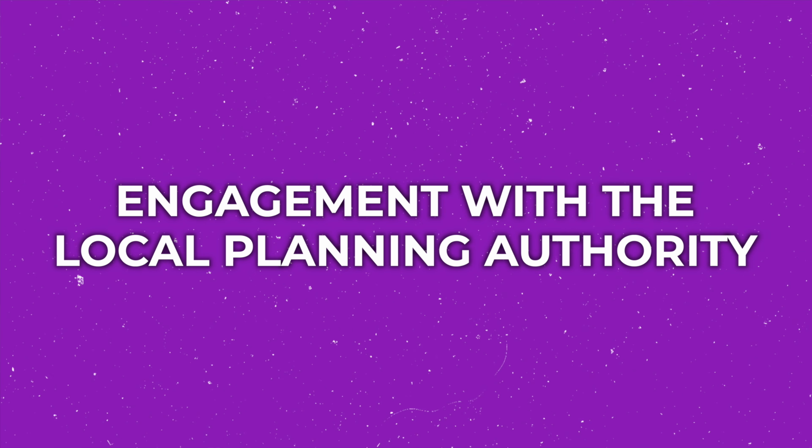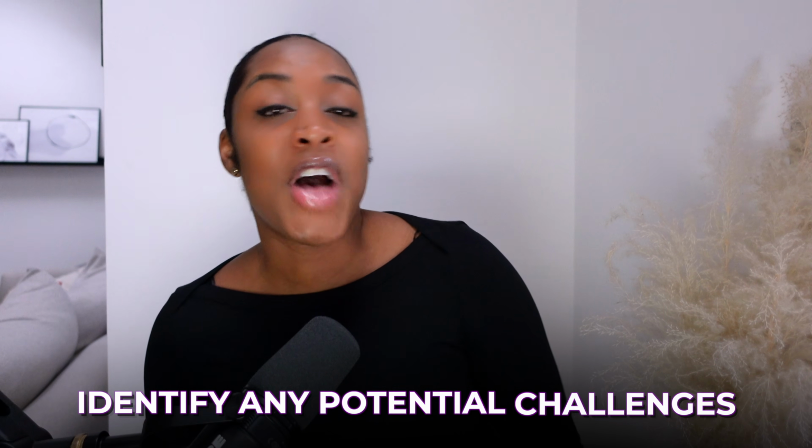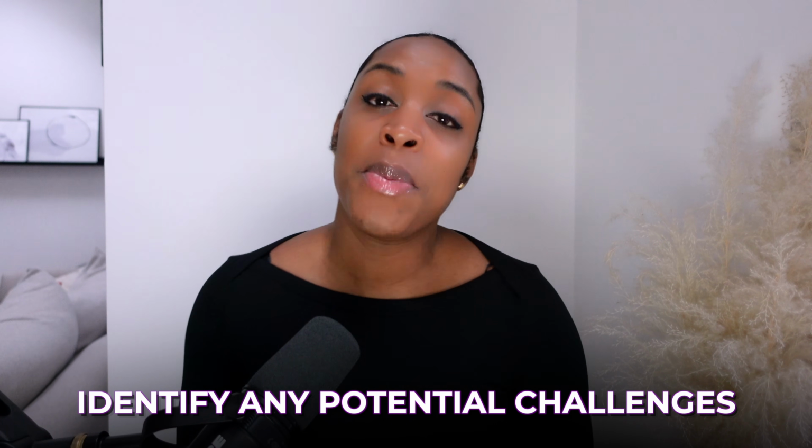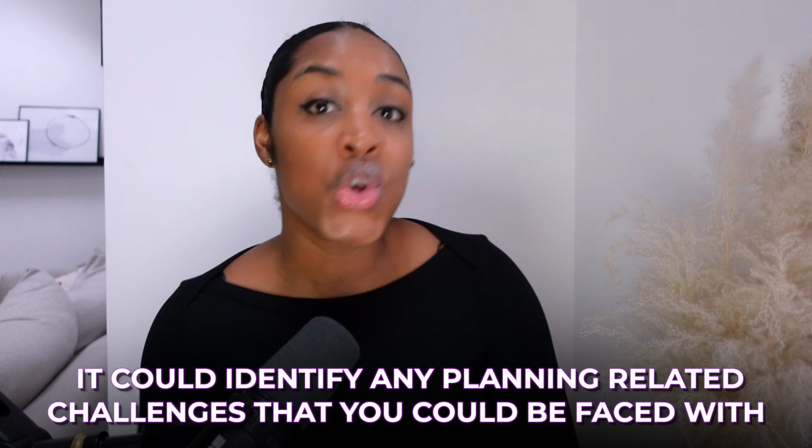So my next point is engagement with the local planning authority. So early engagement with the local planning authority is going to be really great for you. So early engagement is key for any of the projects that you're going to be doing, especially if you're doing a really ambitious project. It can help clarify the local authority's priorities and also identify any potential challenges that could be passed your way via planning. And it could identify any planning related challenges that you could be faced with.